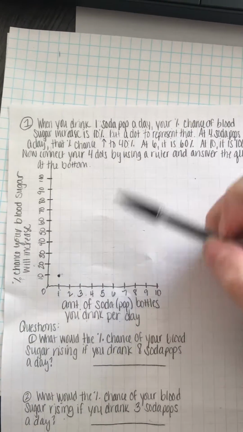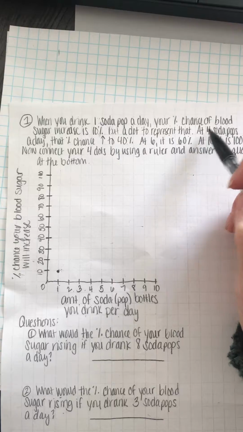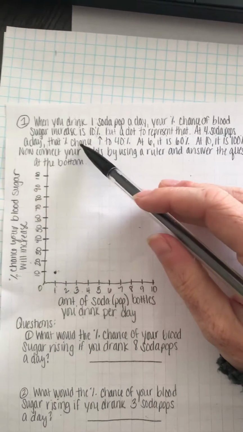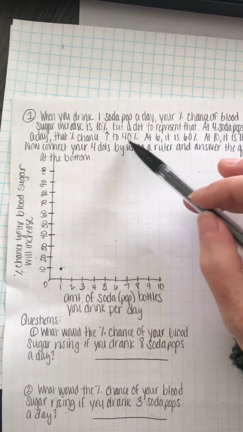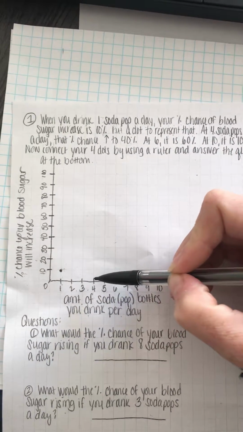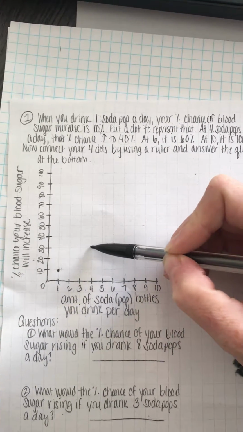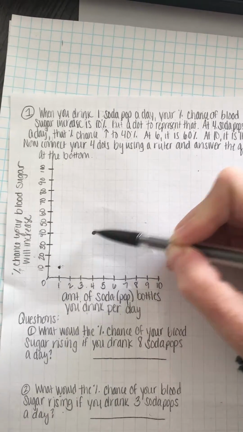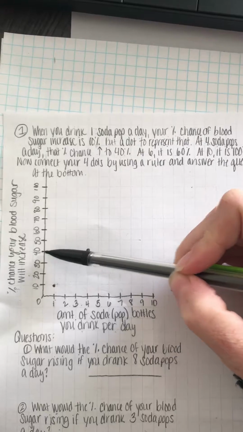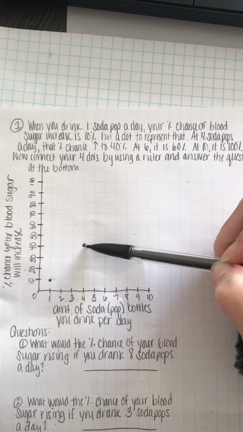And I go up to what percentage? What did it say correlated to? At 4 soda pops a day, that percent chance increases to, that's what that arrow means, increases to 40%. So I go up until I hit 40%. And that's where that dot goes. You see it correlates to 40%.